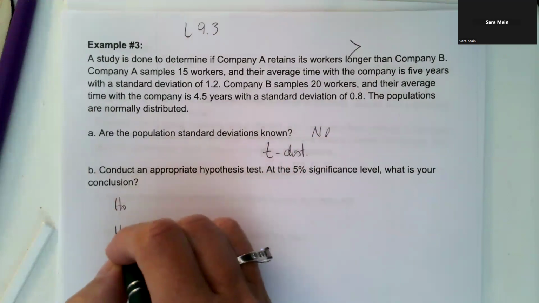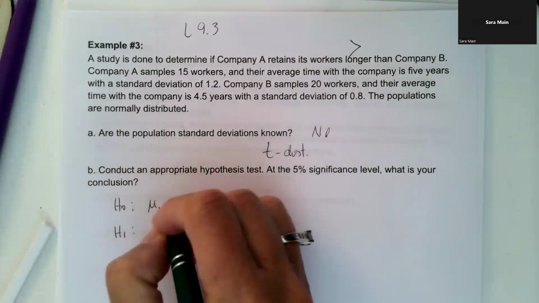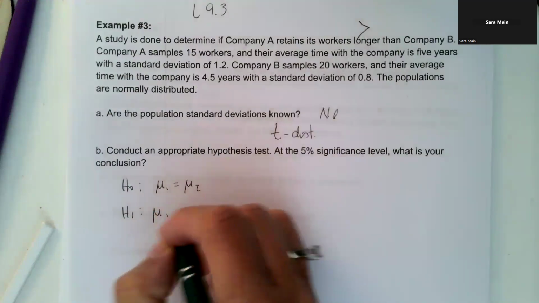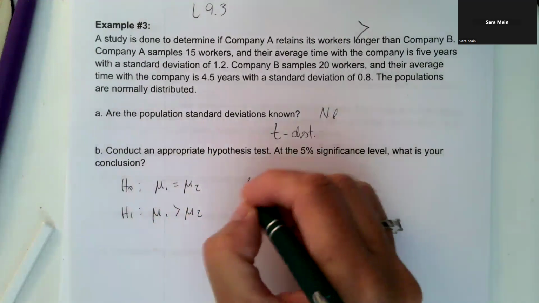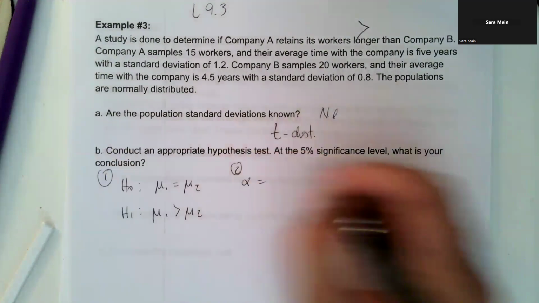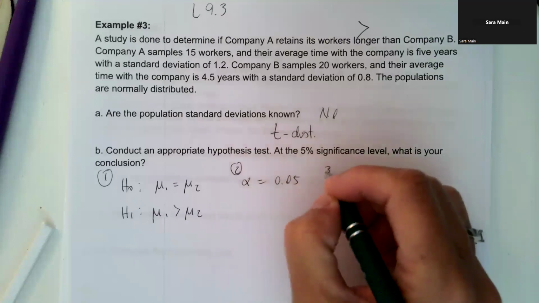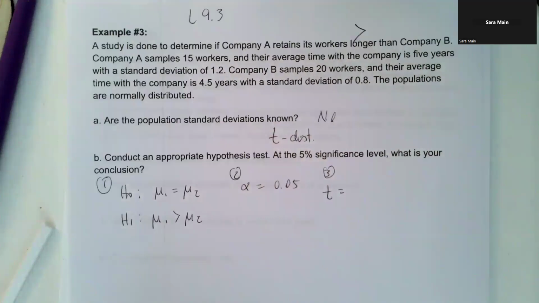So we have H0, H1. And so we're testing that the means are equal to each other. That's what we're assuming. But we are really testing that 1 is bigger than 2. That's step 1. Step 2 is they want us to test at the 5% level, so 0.05. And then our third step, which is the most important, is the test statistic.